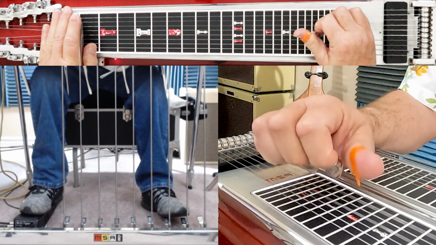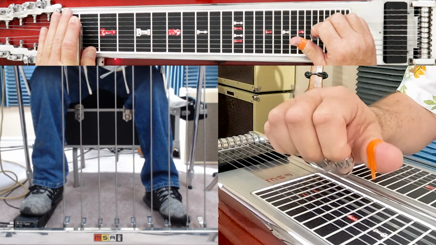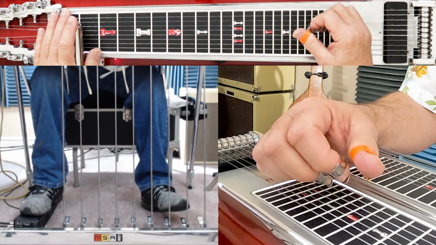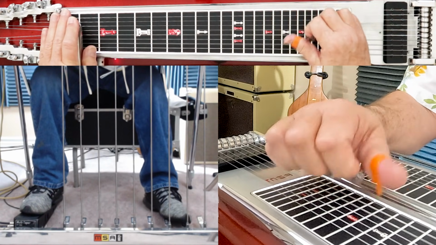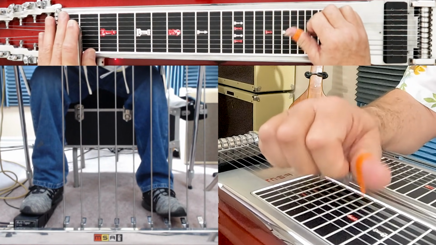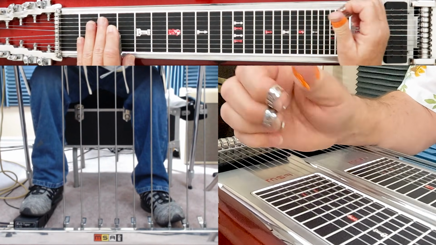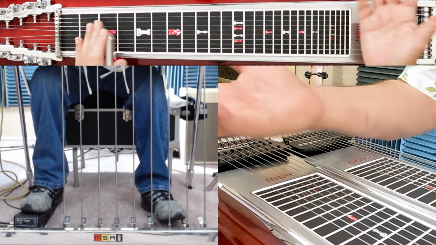Okay, so give this a try and let me know. Like I said, it's just adding substitutes or color or a variation of a common chord. So we know that's going from the 1 to the 6 minor. And I like it.